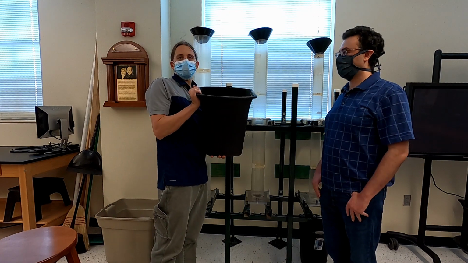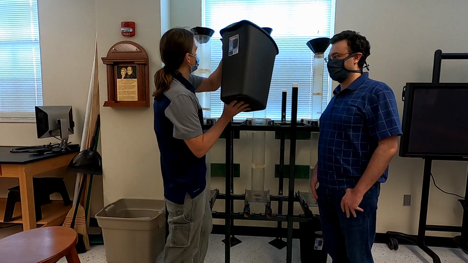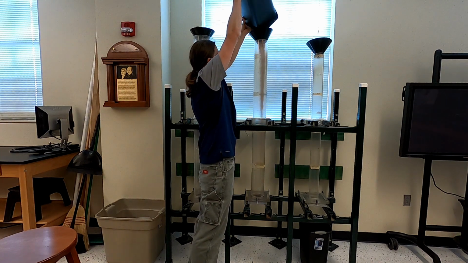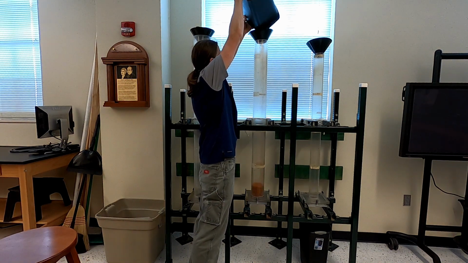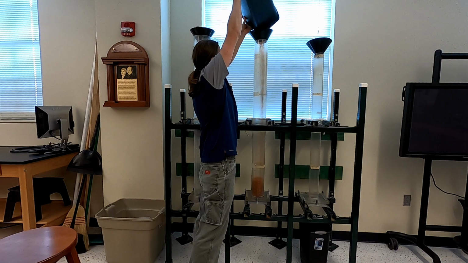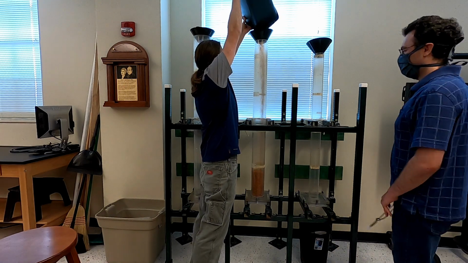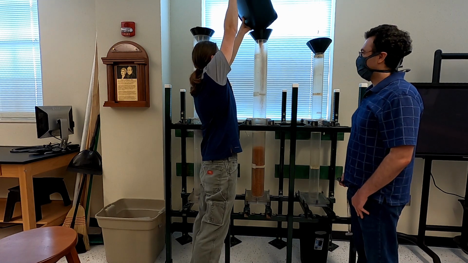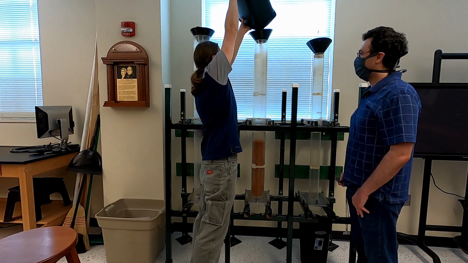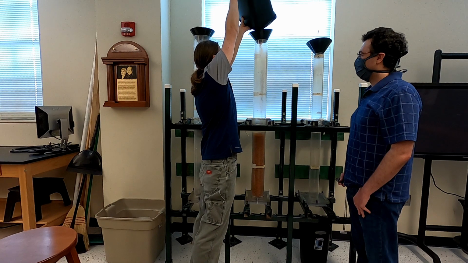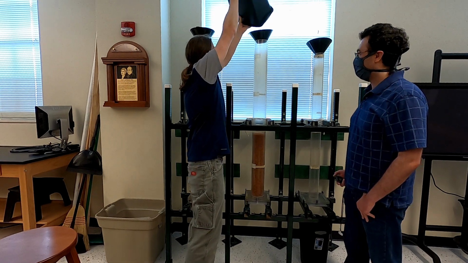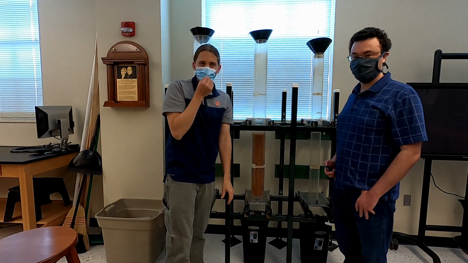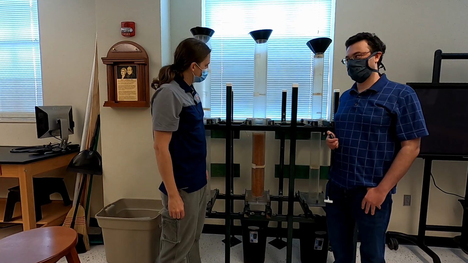So we'll take our granular material we have in this bucket, and we're going to fill up the column. So we'll put our bucket back to catch the beads as they flow.